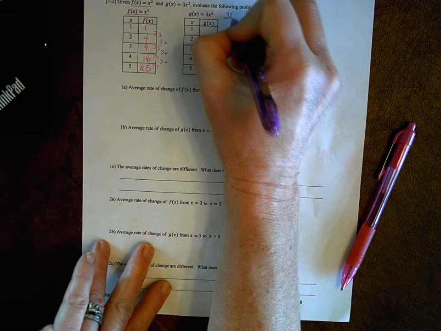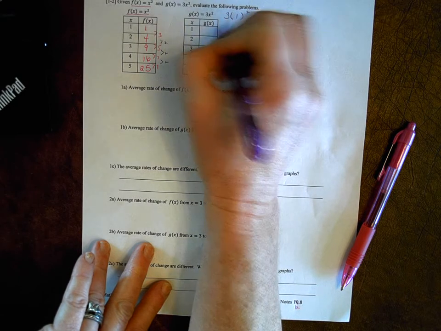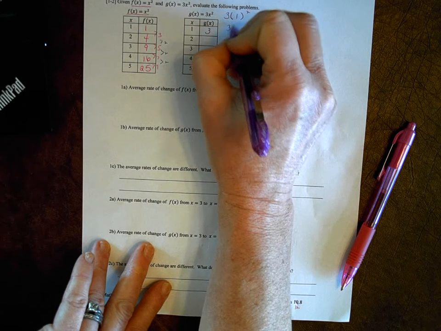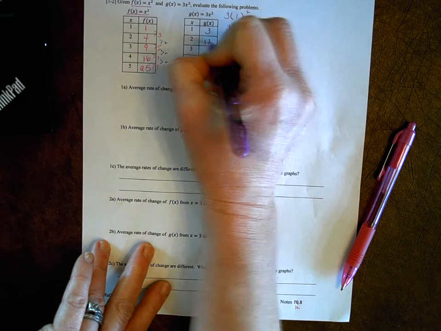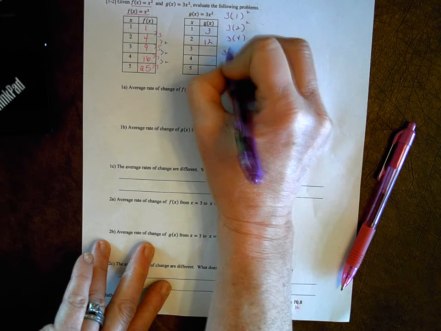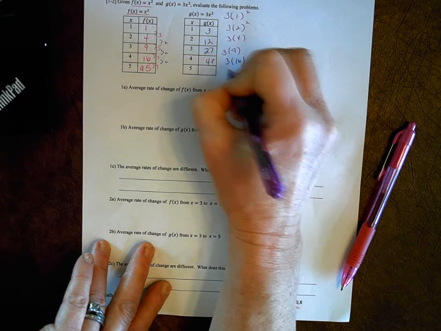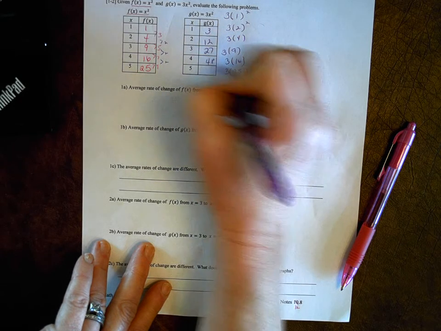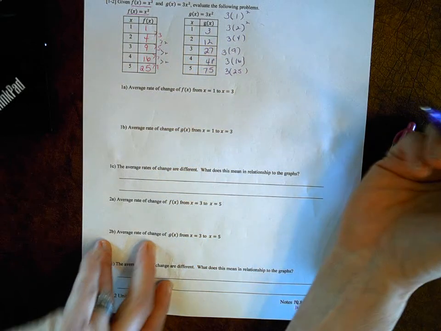And then for g of x, we're going to do order of operations. So 3 times whatever squared. 3 times 1 squared would be 1 times 3, which is 3. 3 times 2 squared would be 3 times 4, which is 12. Then 3 times 9, which is 27. 3 times 16, which is 48. And 3 times 25, which is 75. So basically every single one of these is 3 times as big.